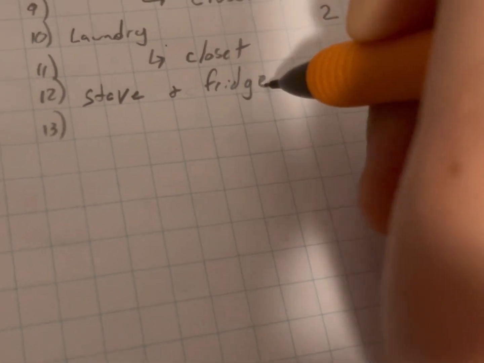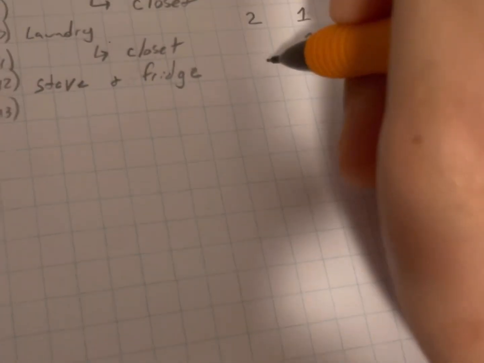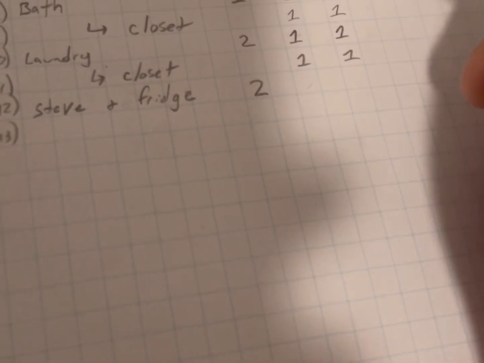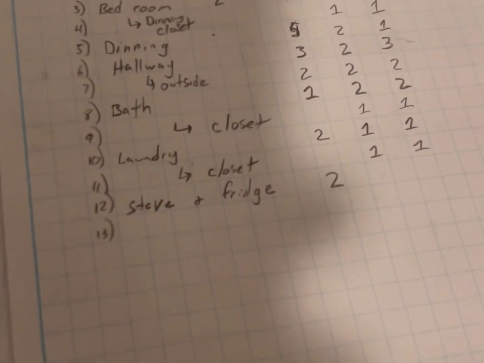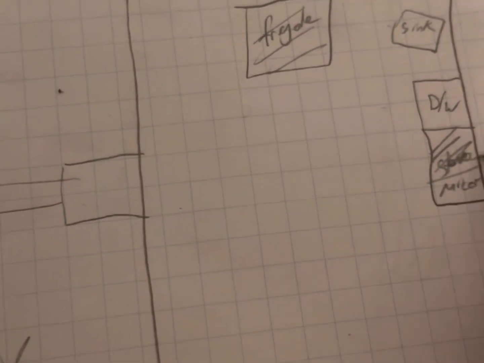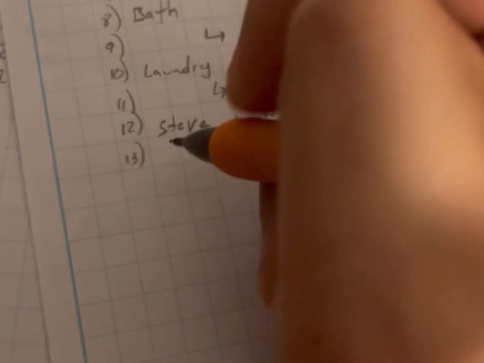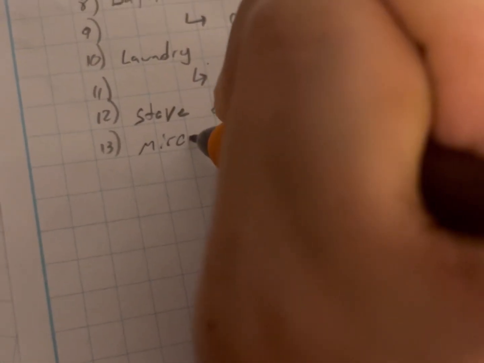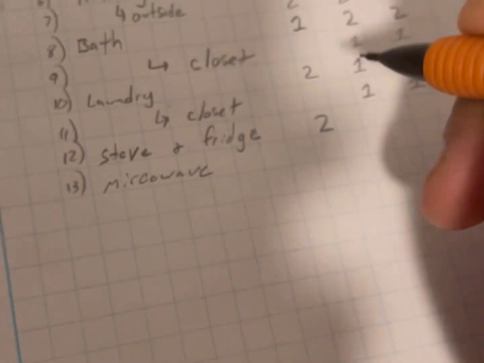You can combine those two. So stove and fridge is already 2 outlets. You don't need a switch or a light for them. And so that takes care of the fridge, and it takes care of the stove. And then the microwave, you got to have 1 breaker dedicated. So I'll put microwave, just 1 outlet, obviously. So that takes care of the microwave.